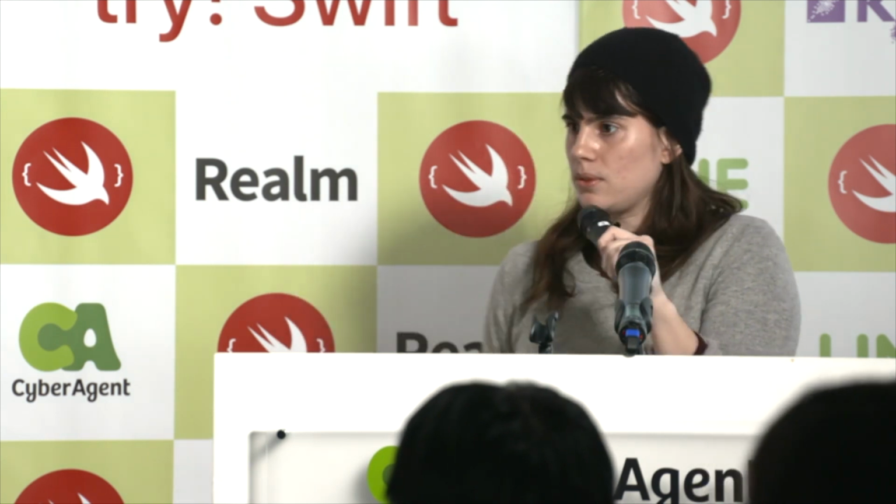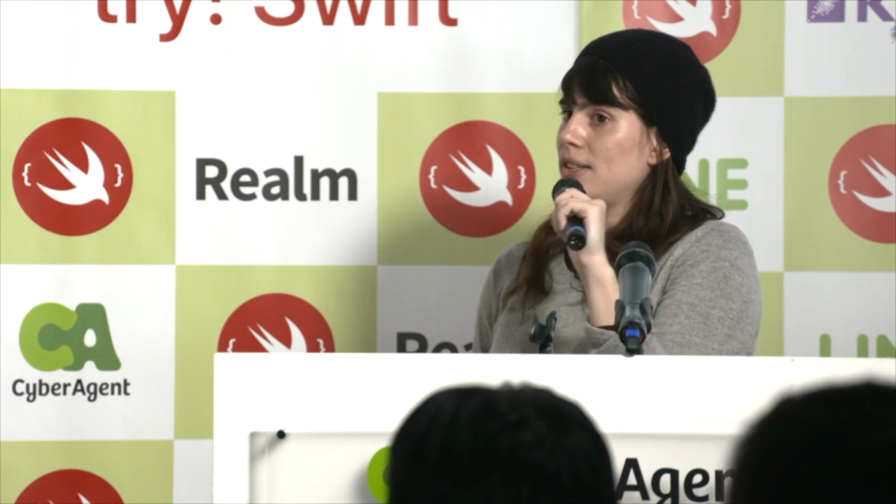Fostering a culture of testing on a team will take time and effort. It's best to start the process now. One technique we'll use in our tests is dependency injection.